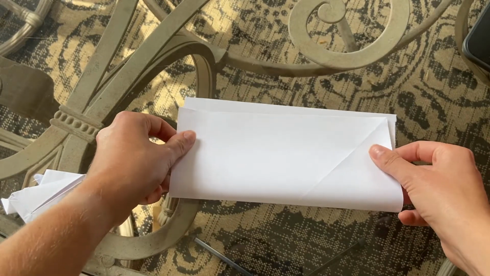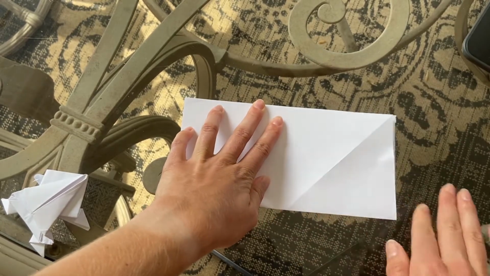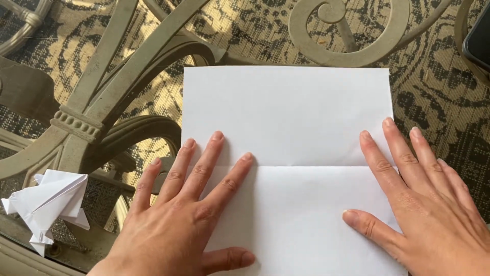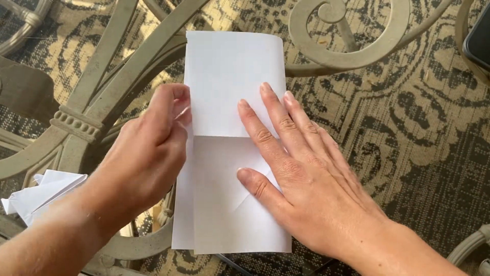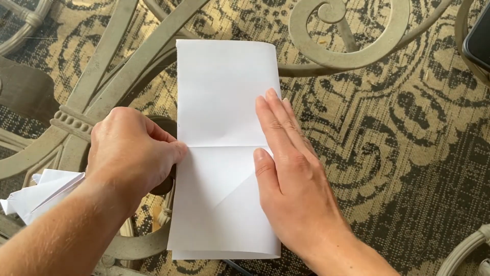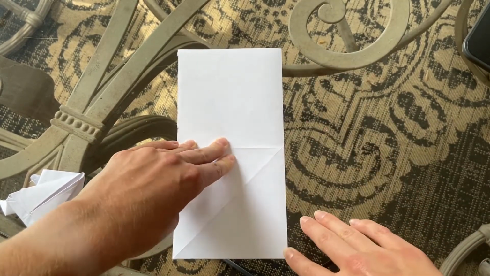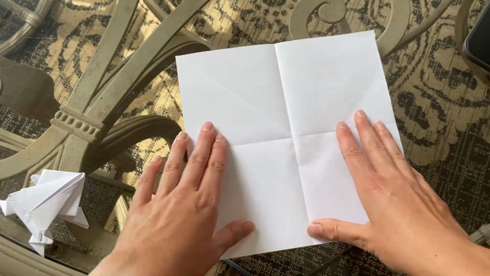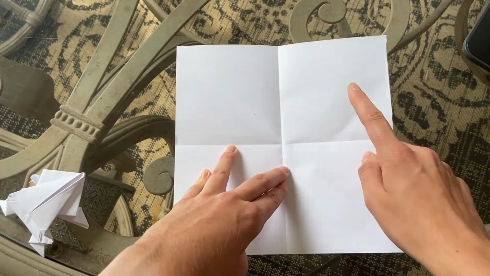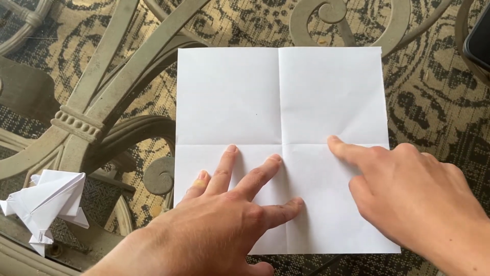We're going to fold it in half. Open it up. And then fold it in half the other way. And so now we have four boxes. And what we're going to do is pick a box and then color some yellow and black stripes on it.